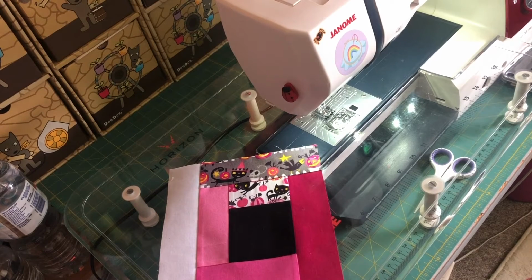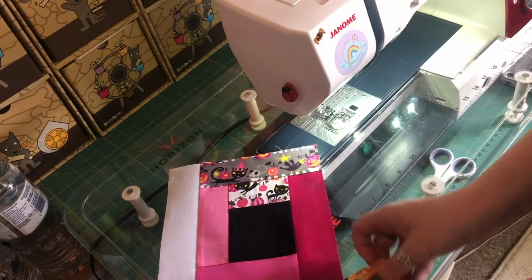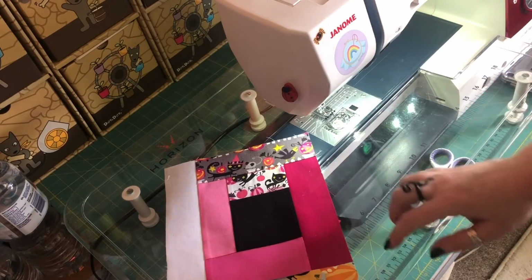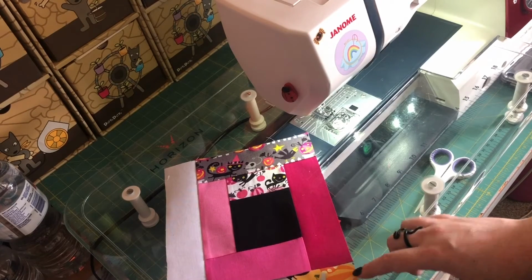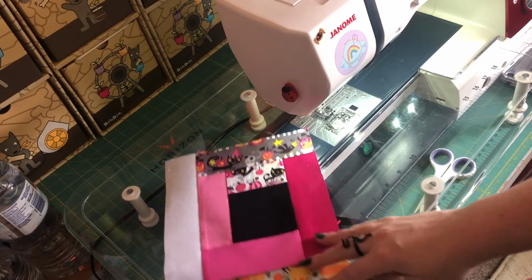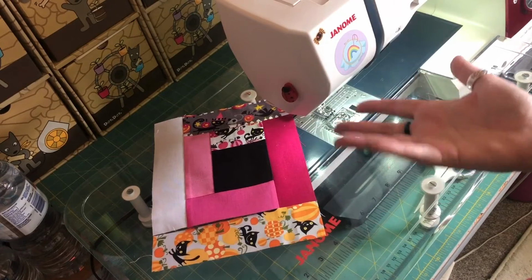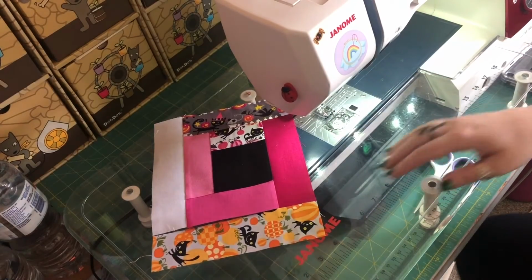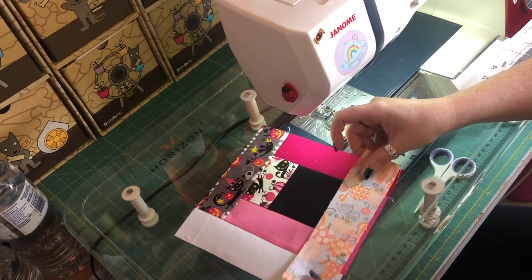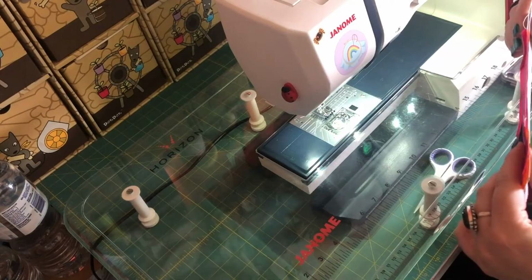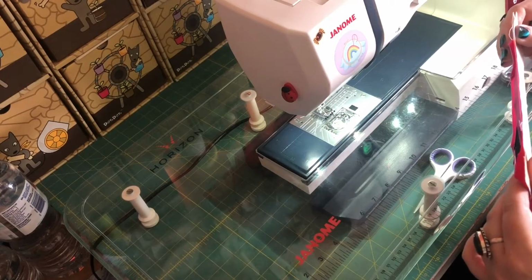And we are attaching to the bottom section of the block. And this is the one that I cut sideways because I wanted, I guess, more of the pumpkin. It just was a better colour. So flip it over, line it up.